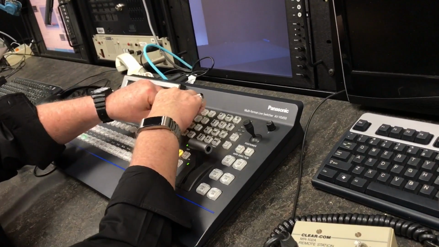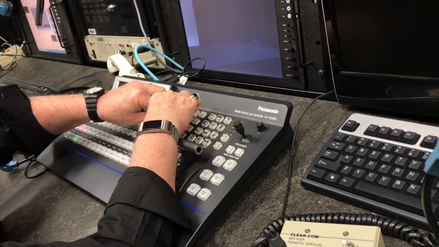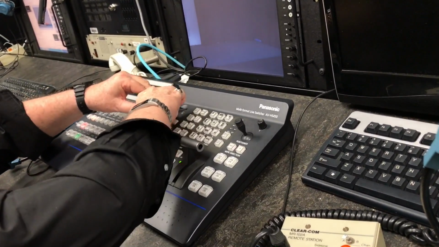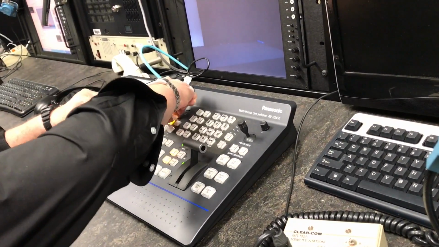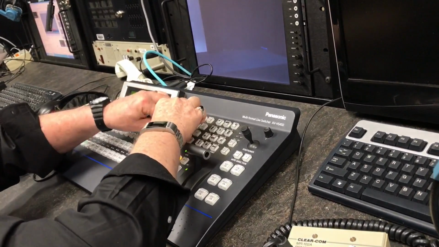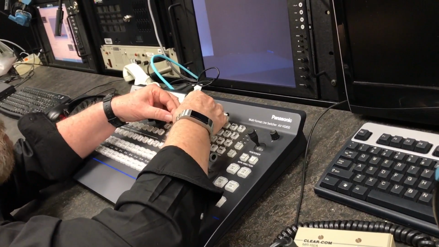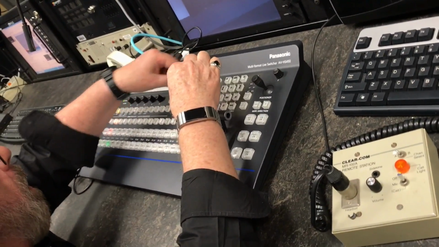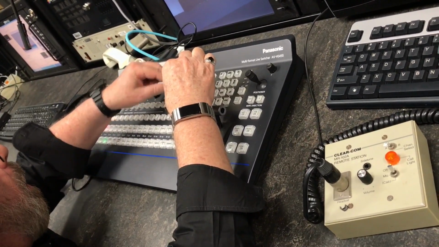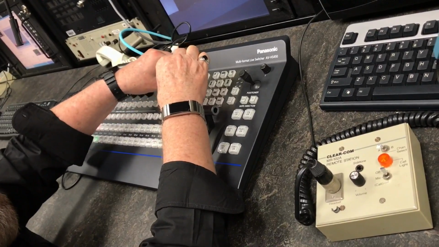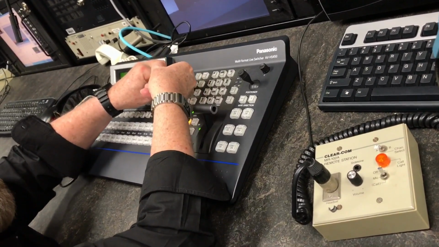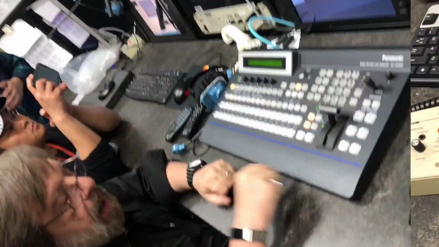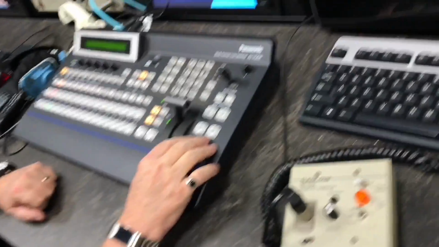And these 2 buttons need to be interchanged. I should have Reef do that. I think you need a screwdriver to do that. No, I can do it. There we go. Don't do this, you guys. I like it. I can take it.